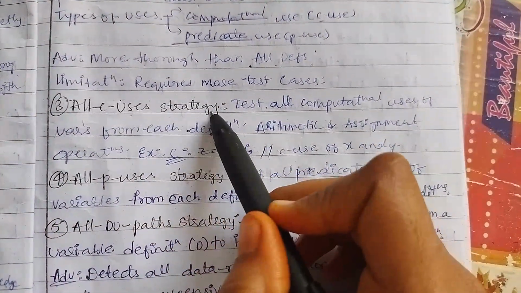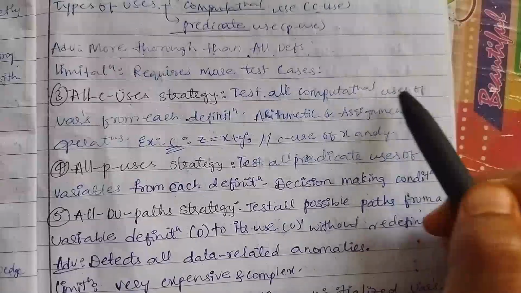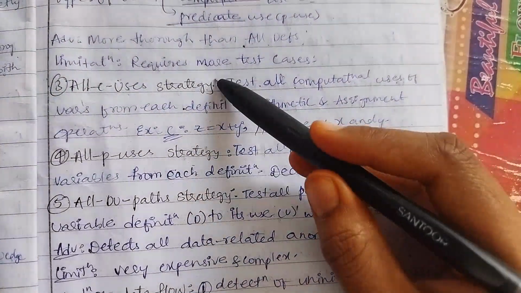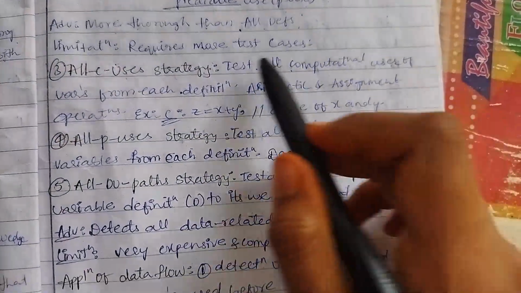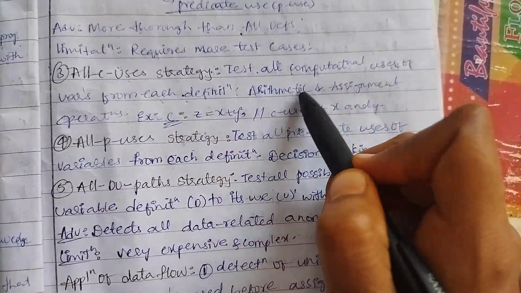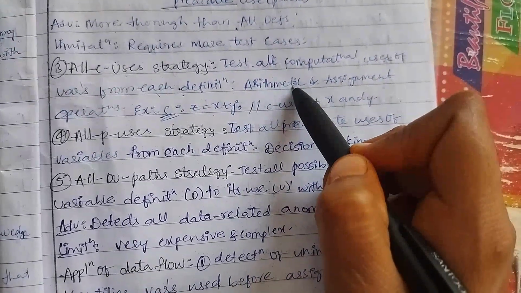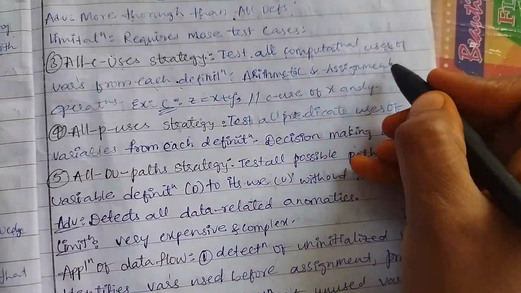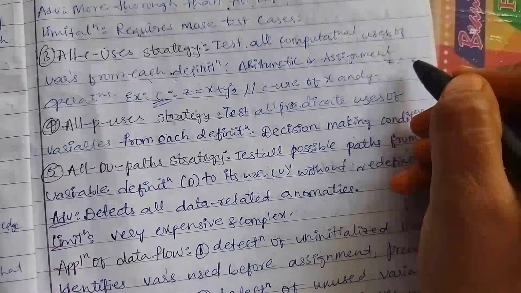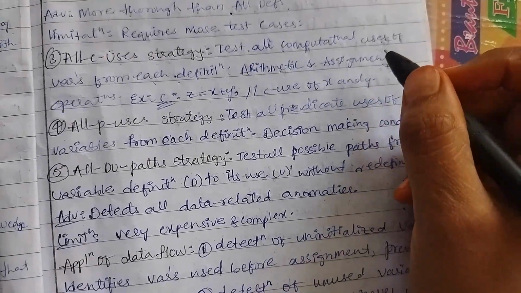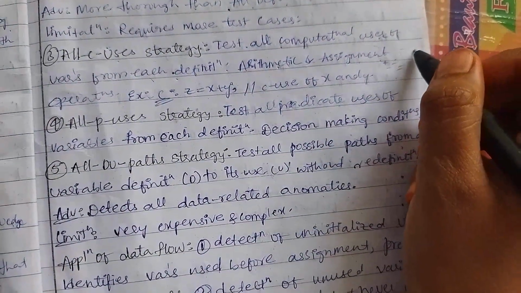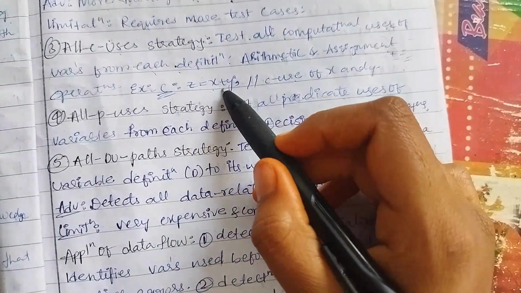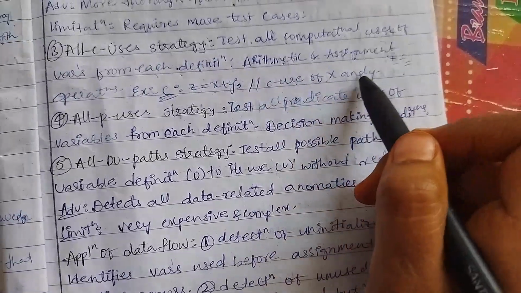All C uses strategy: testing all computational uses. C is computational, P is predicate use. Computational uses of variables from each definition involve arithmetic and assignment operators. Arithmetic means mathematics: addition, subtraction, multiplication, division. Assignment is taking the plus symbol and equal symbol together, minus symbol and equal, like that, assigning two symbols at a time. For example, z equals x plus y is the C use of x and y.